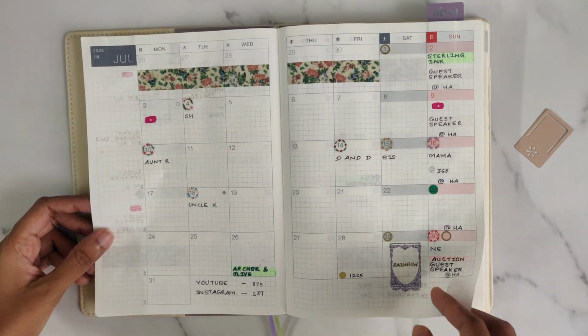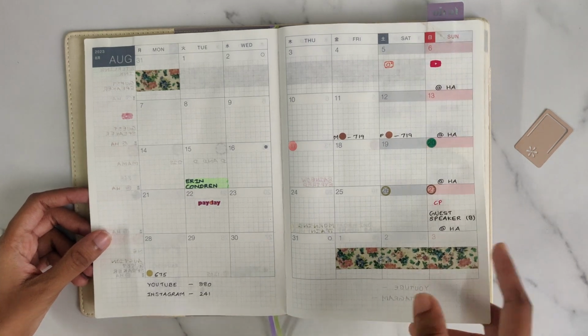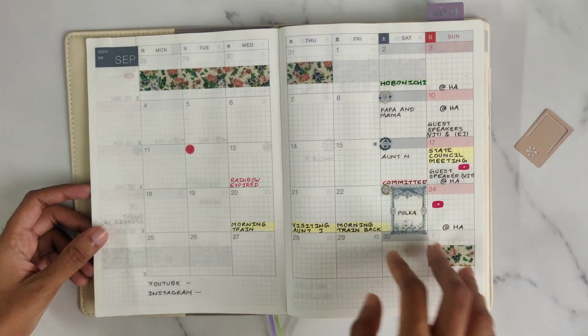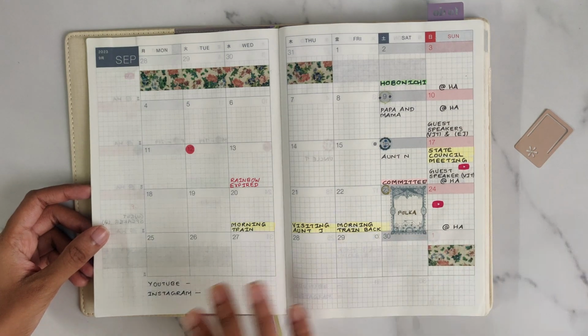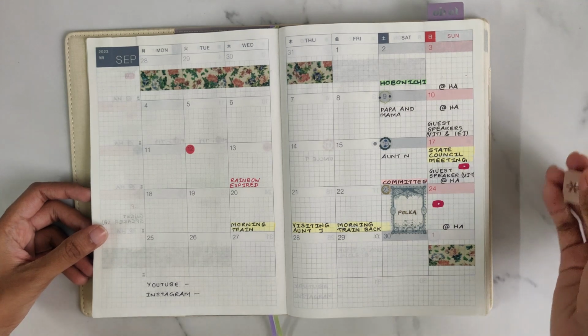So that's about it as far as the monthlies are concerned. You can see that I have been very much consistent with the monthlies over here, and this is the current monthly that we are on as far as September 2023 is concerned.